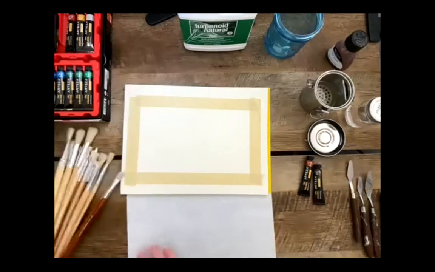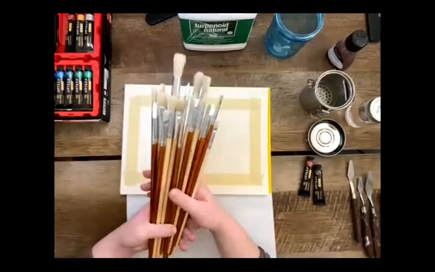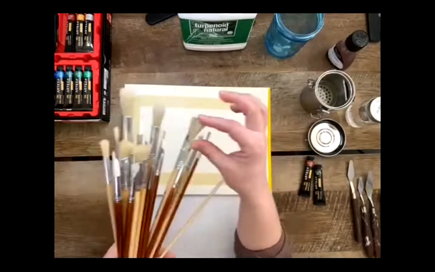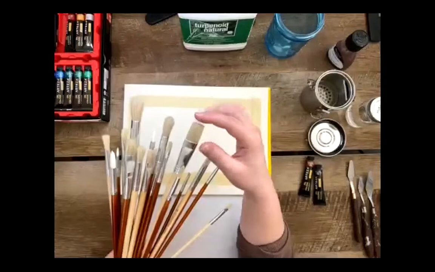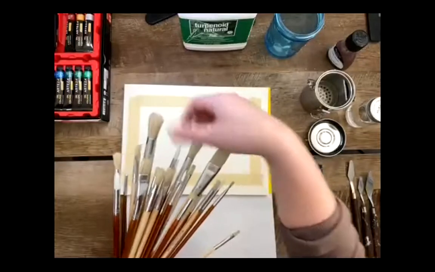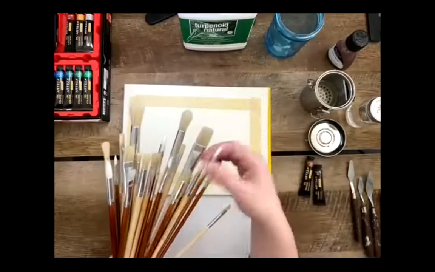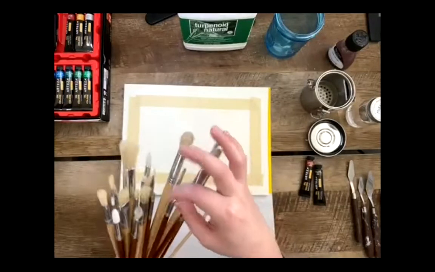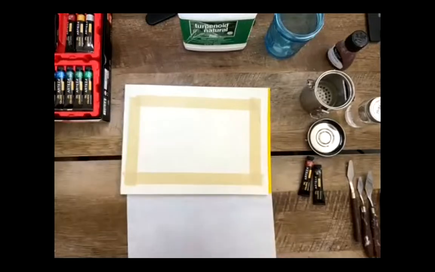So I just bought this cheap set on Amazon. If anyone wants a link or anything, I can send it to you. It came with more bristly brushes in different shapes, rounds, flats, and then a smoother. And these are all synthetic brushes.